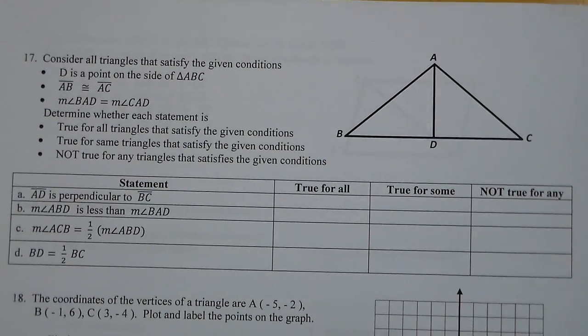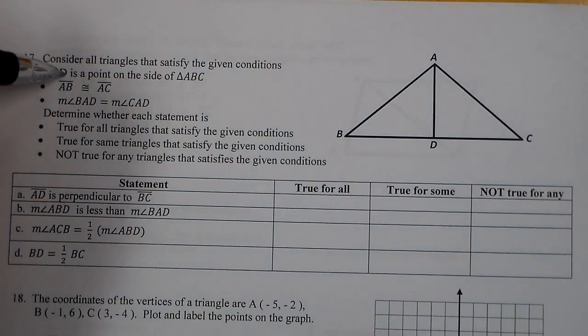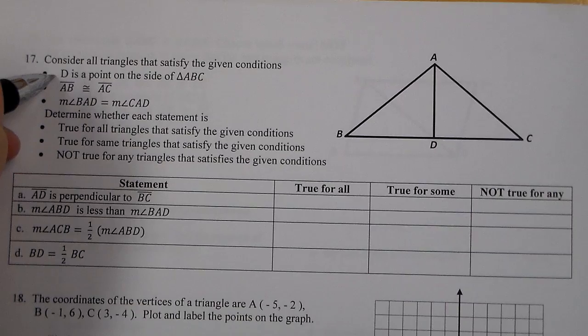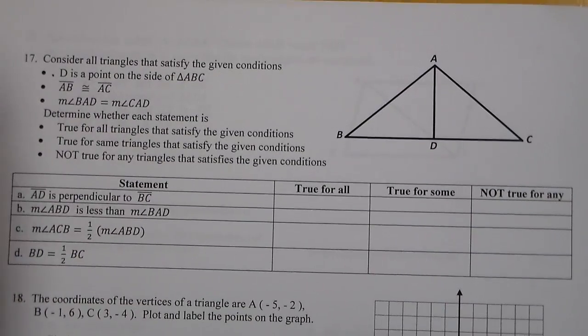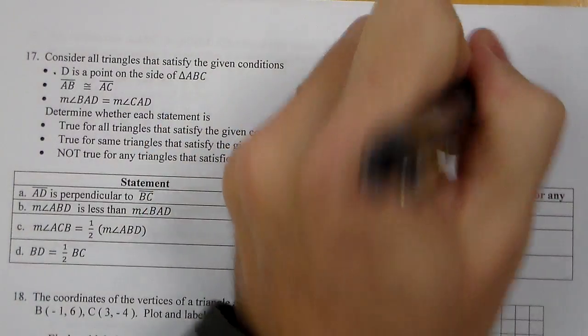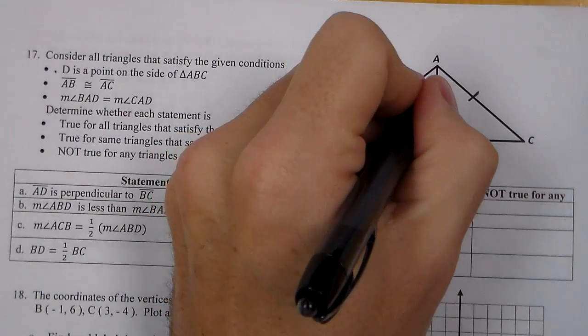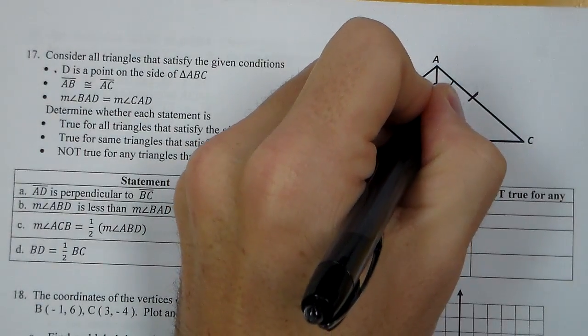Okay, 17. We are going to look at what we have for information and then use that to help us in the table below. So D is a point on side ABC. I got that. AB is congruent to AC. So right here and here. BAD is congruent to CAD. So that's right here and right here.